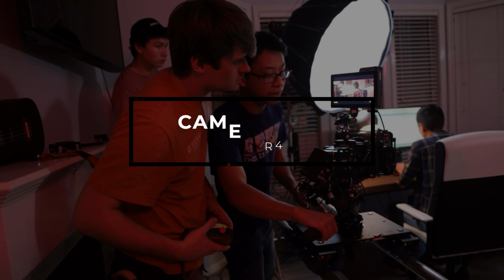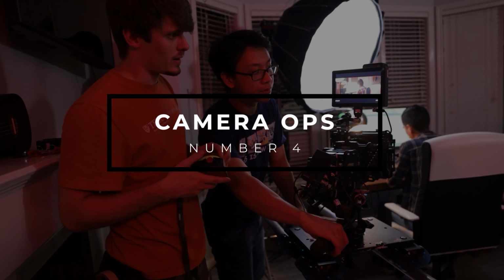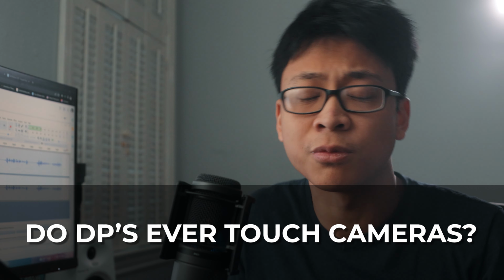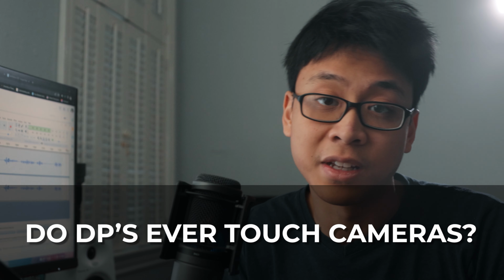Number four, camera ops. This one's pretty obvious. The cam ops are the people who operate the cameras. They capture the shots that were thought up by the DP. And you may be asking yourself right now, does the DP ever touch cameras? Well, of course, though it does depend on the set that you're working on.